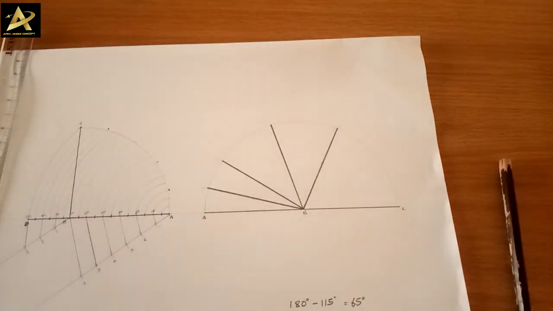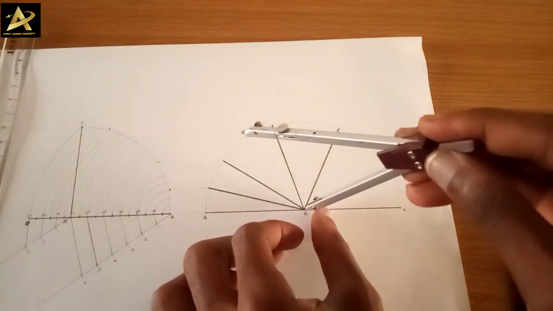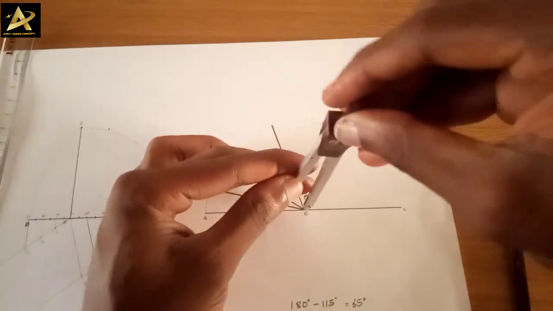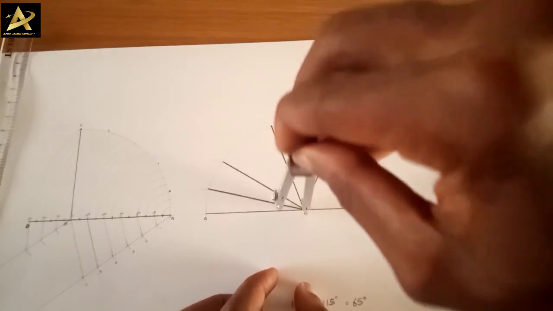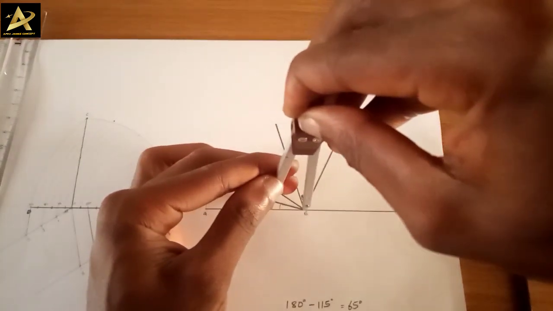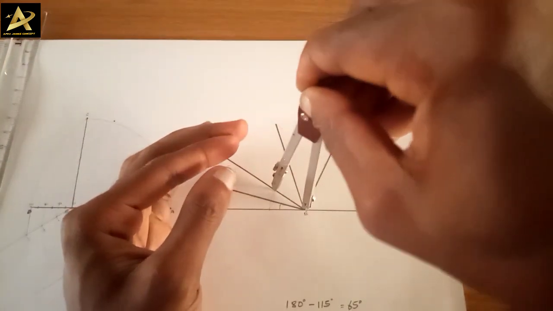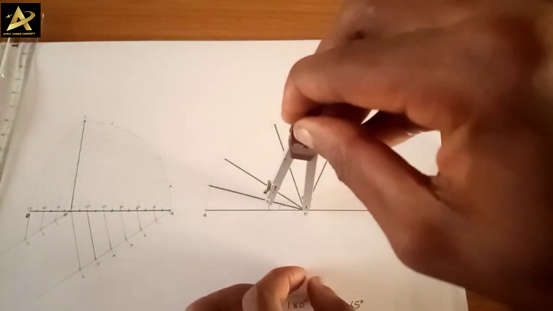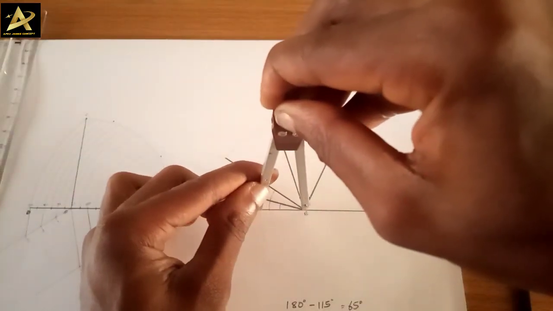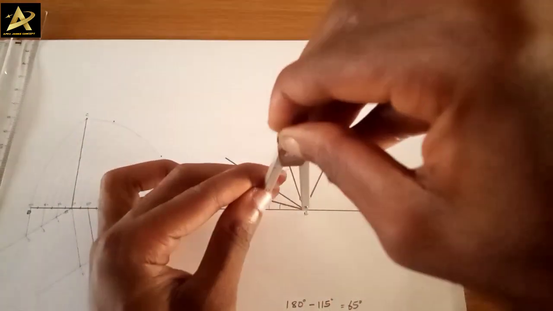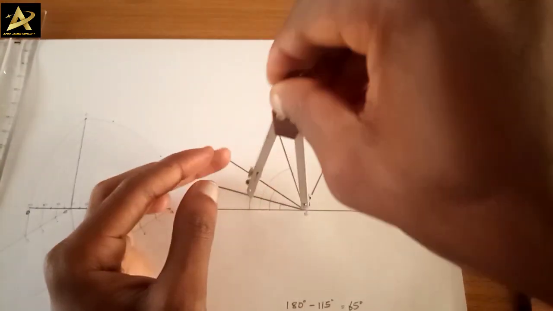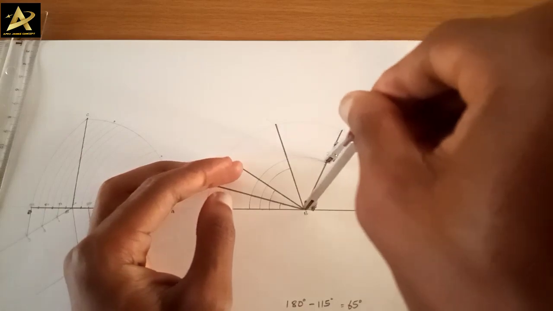You can see that. So let me draw arcs to show angles. This is 15. This is 35. This is 75. And this is 115.